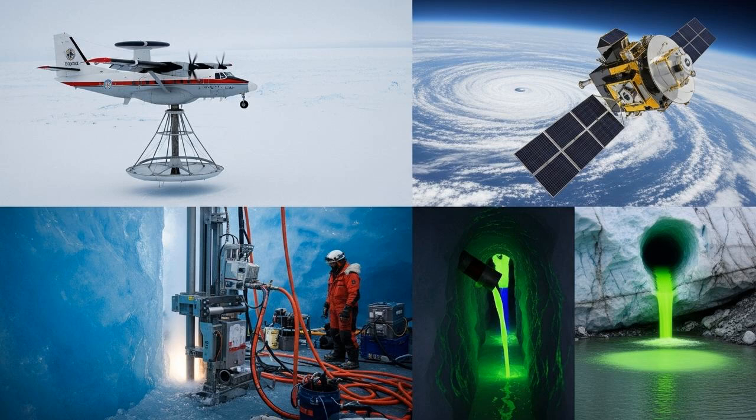Scientists also look to the skies. Satellites equipped with incredibly precise laser altimeters can measure the surface elevation of the ice sheets. When a large subglacial lake fills or drains, the ice surface above it can rise or fall by several meters. These subtle changes are easily detectable from space, and this technique has allowed scientists to discover and monitor hundreds of active subglacial lakes across Antarctica.